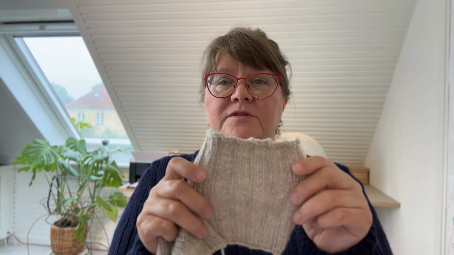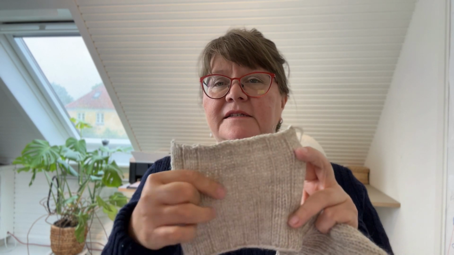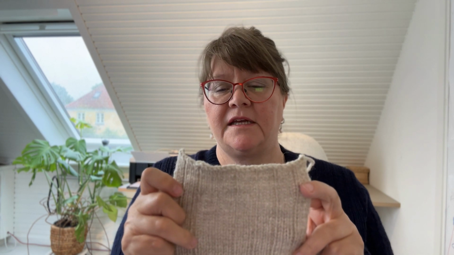And another thing about this yarn is that once you knit it, and you may think, well, I have maybe knitted a bit unevenly today, have I? But once washed and blocked, you know, the stitches settle and look so nice and even. It is, I think, a pleasure to look at.